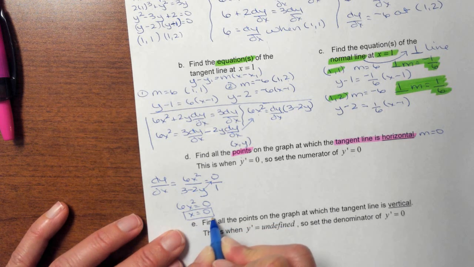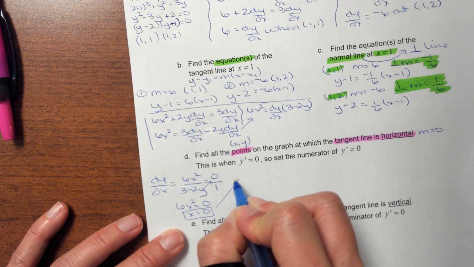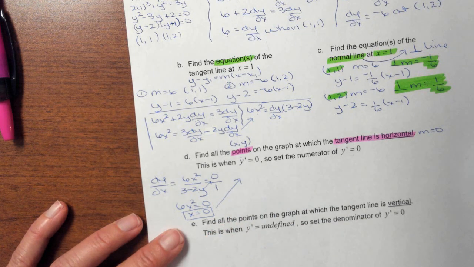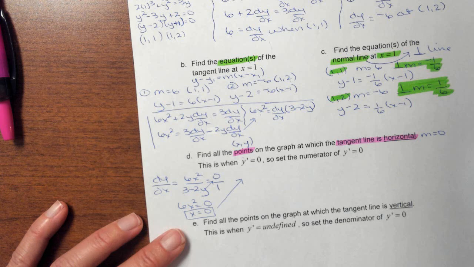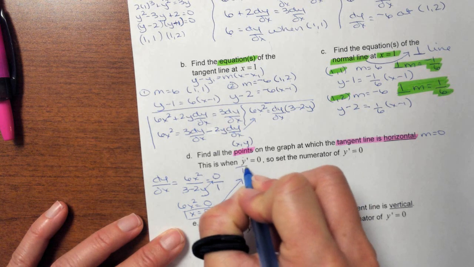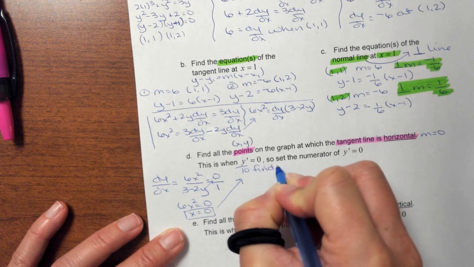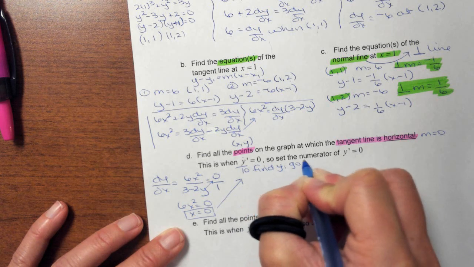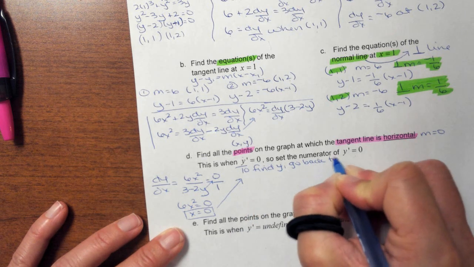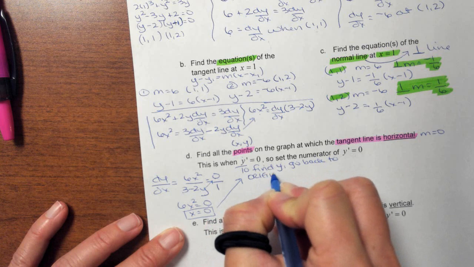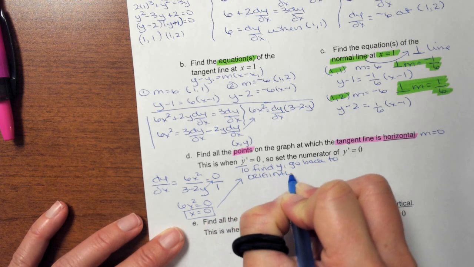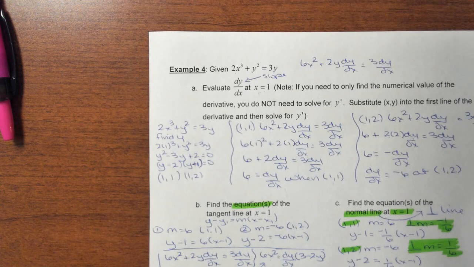I have my x value, so what I need is my y value. So I actually need to go back to the original function. So to find y, you go back to the original. In this case, the original function's all the way at the top. It's this one right here. Okay?